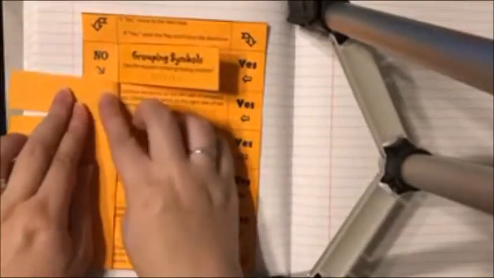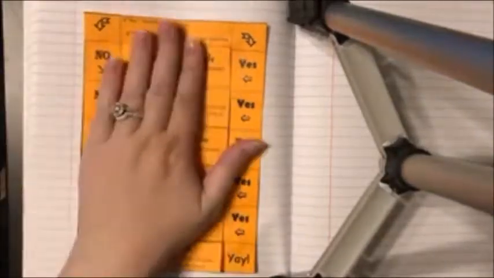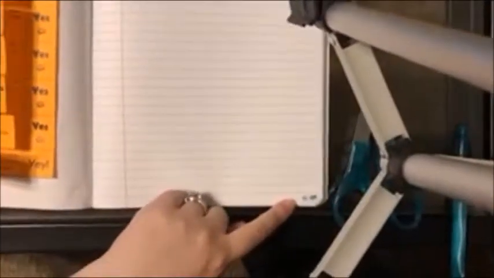Once you've got them all folded, you can flip them back over. You will also need your math menu, and you're going to glue your math menu to page 51. So math menu goes on page 51.